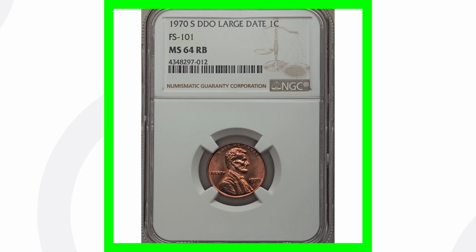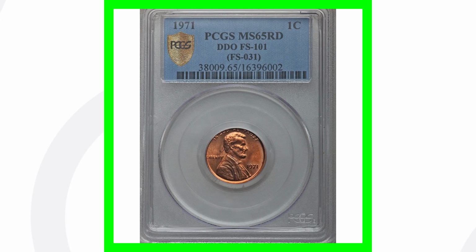But this coin here, this 1970 penny, sold for over $2,400. Alright, moving right along, this is a 1971 double die obverse.